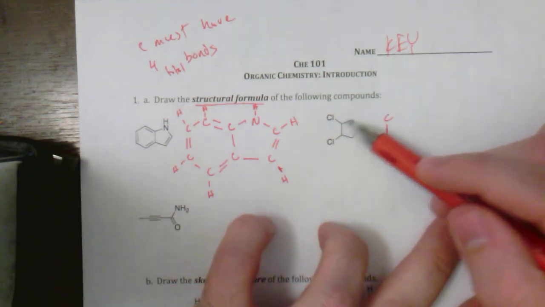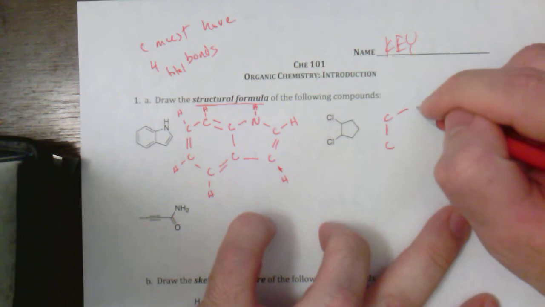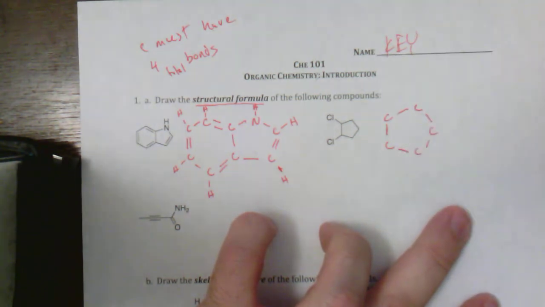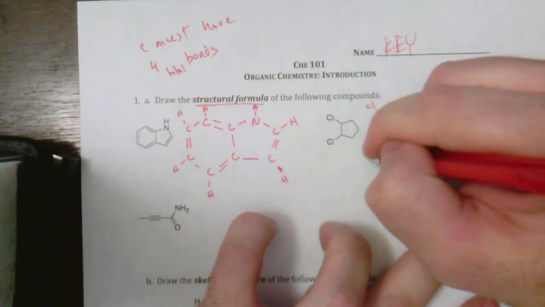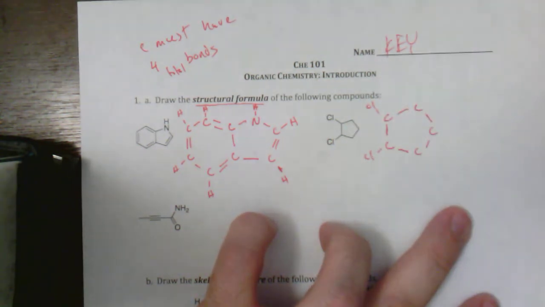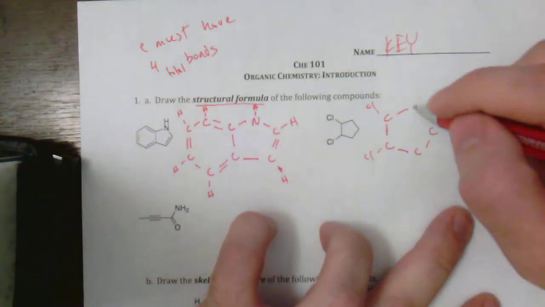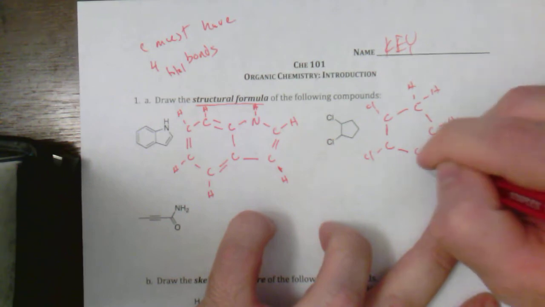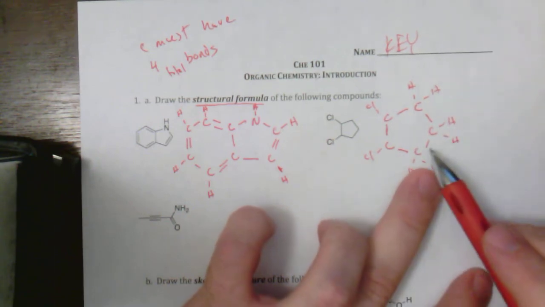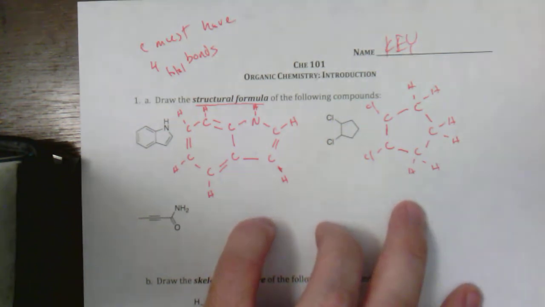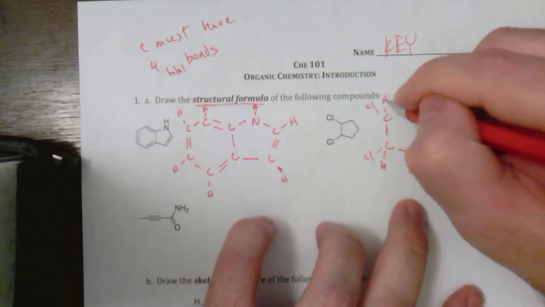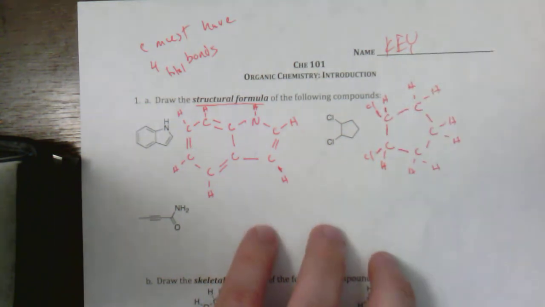Alright, so again, 1, 2, 3, 4, 5 carbons in this little pentagon. So let me just draw those all in. They're all single bonded to each other. And then these two on this end have chlorines attached. Now I need to figure out how many hydrogens I am missing. Okay, so this carbon only has 2 bonds, so he must have 2 H's. Same thing here. It only had 2 bonds first, so there must be 2 H's that weren't shown. And then here, 1, 2, 3, that one must have an H. 1, 2, 3, this one must have an H as well. Okay, so here's my structural formula of this one.